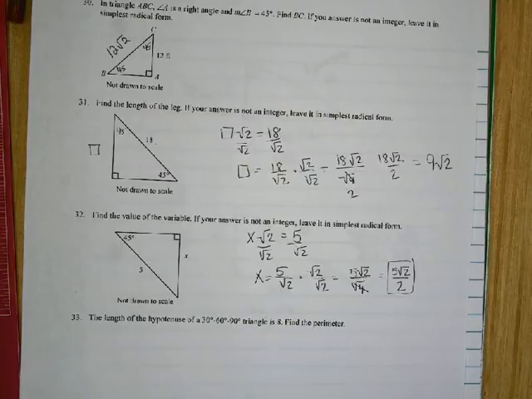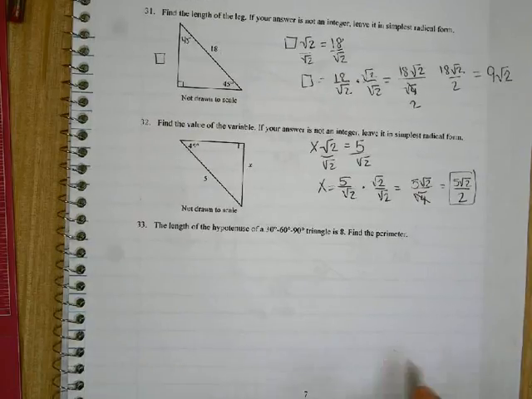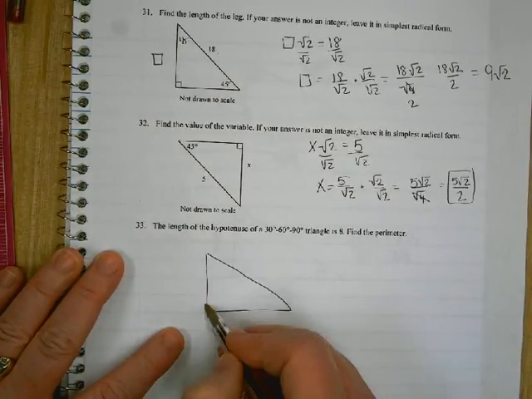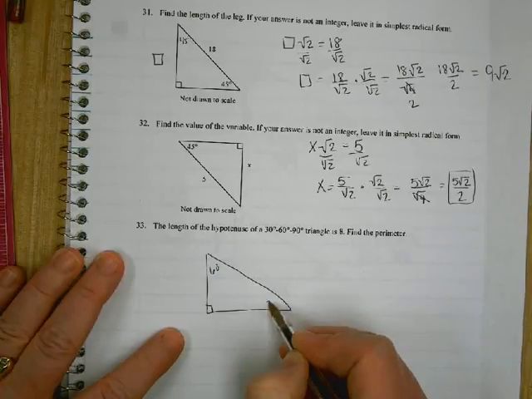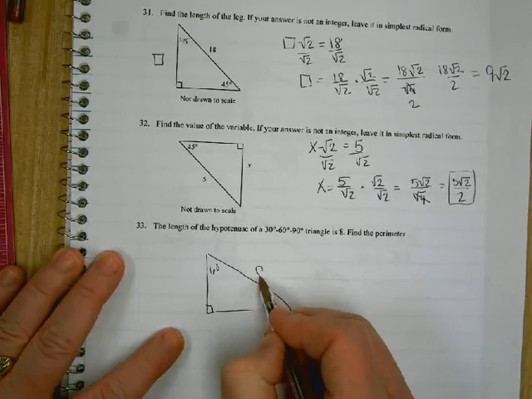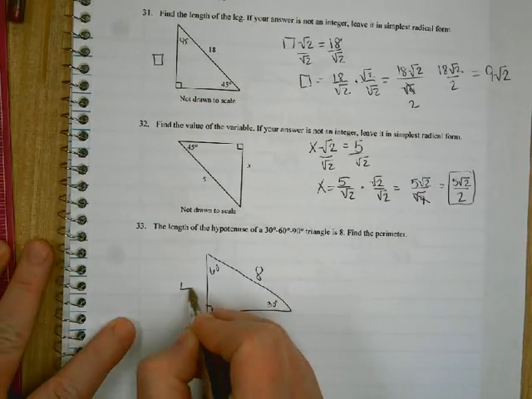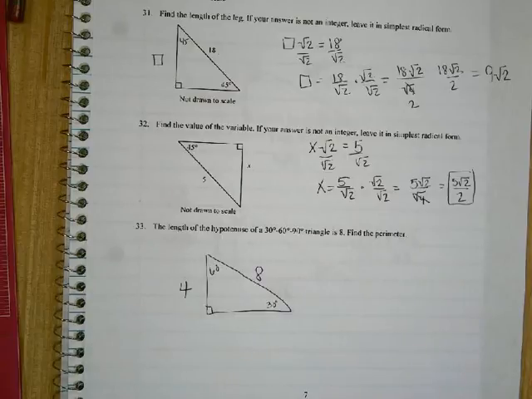33. The length of the hypotenuse in a 30, 60, 90 triangle is 8. Let's get this drawn up here. The hypotenuse is 8. They want us to find the perimeter. If they tell you the hypotenuse, is there one of those sides that's real easy to find? Short side. What is it? Okay, good. And now that you know the short side, can you come up with the length of the long side? What's this?